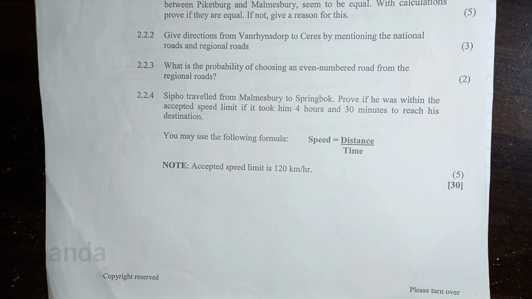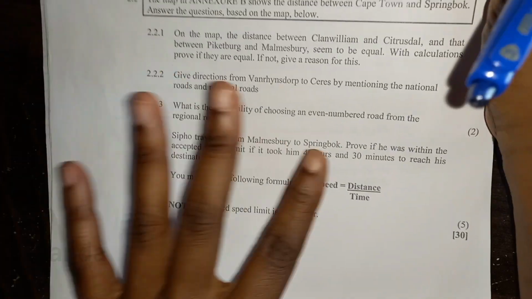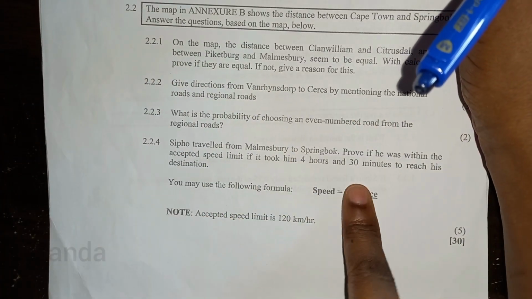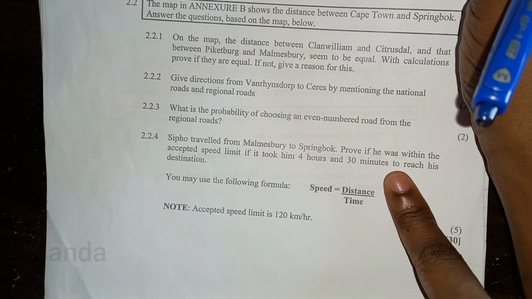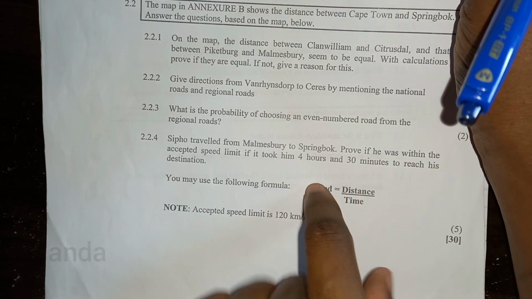They did not give us the speed he drove at. So let's find the speed he was using and compare it to the speed limit. We need the distance and the time, because the speed is our unknown.